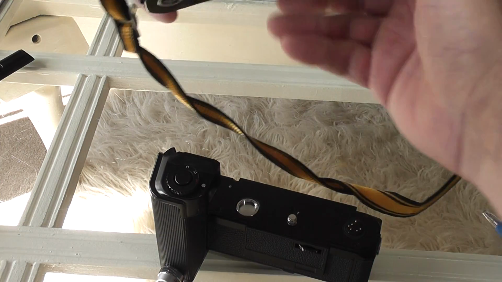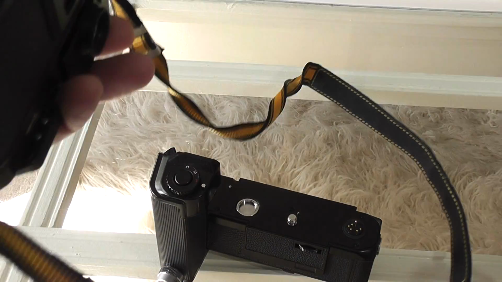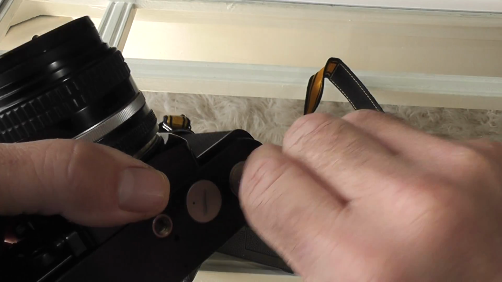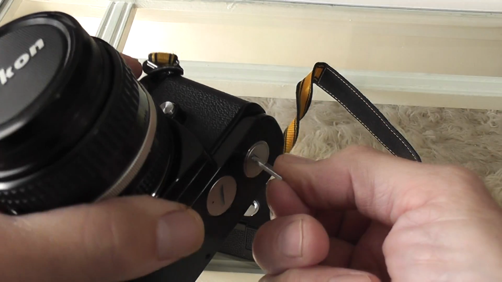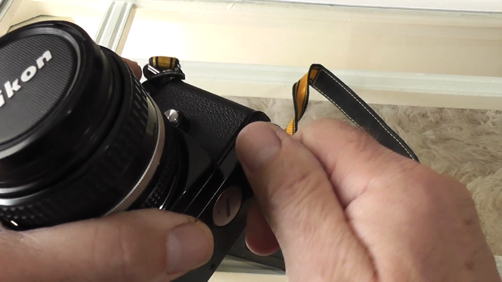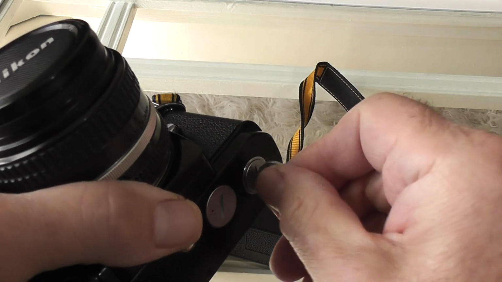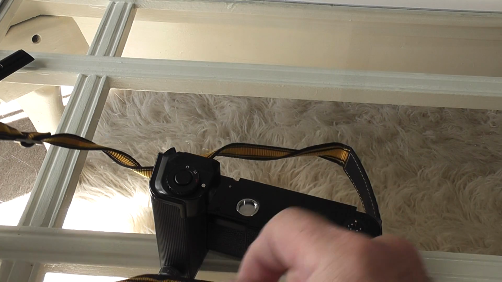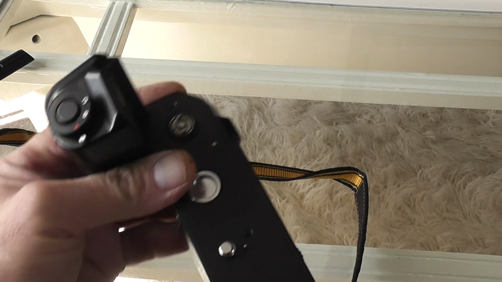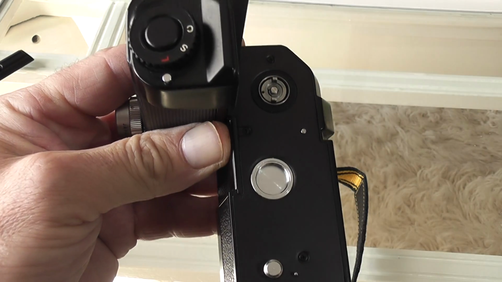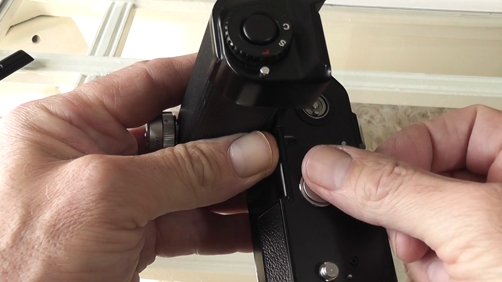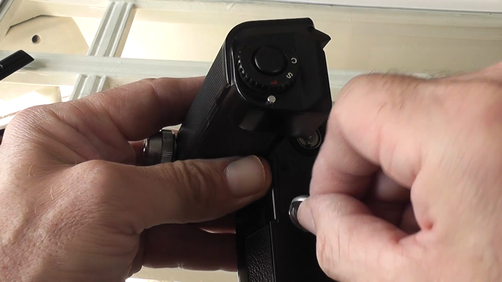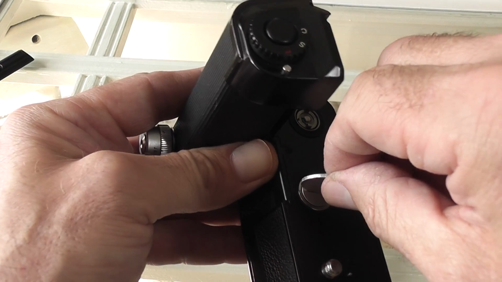So to fix it, first of all you have to remove the grip, which I've already done. Then you need to undo the motor drive cover, which is this little one on the end, and that comes off, and you've got a nice little feature on the motor drive that you've got a little hole in there, a little thread, and you can keep the cover safe in there.